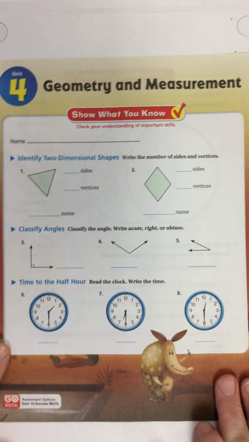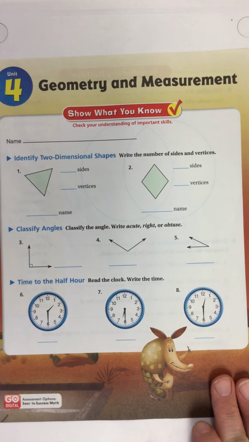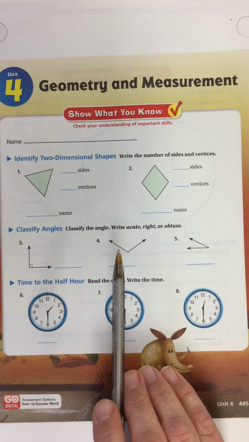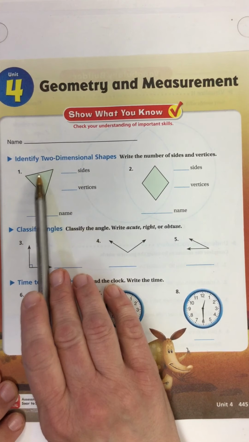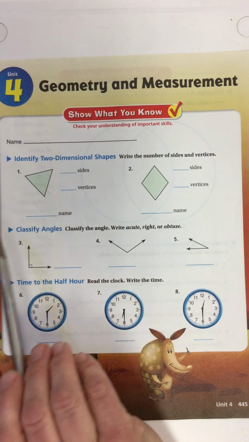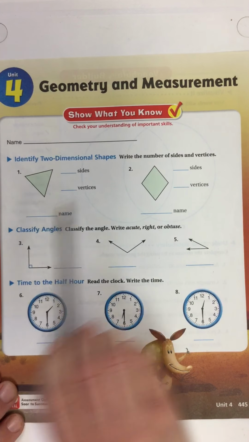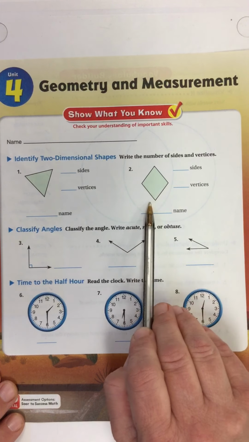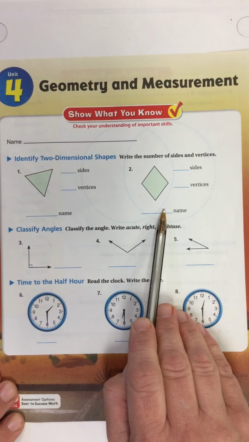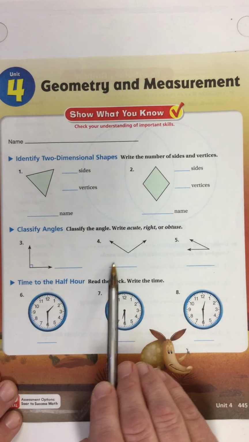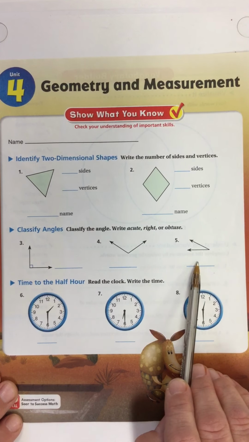The other paper that I had you do on the front of that assignment looked like this. Okay. Identify the two-dimensional shapes. This was just a review to see what you know, what you remember. This has 1, 2, 3 sides. The lines are the sides. The vertices are the corners. 3 vertices. And this is a triangle. This one has 1, 2, 3, 4 sides and 4 vertices. And it is a rhombus. This one is a right angle, hence the square, obtuse angle, and acute angle.